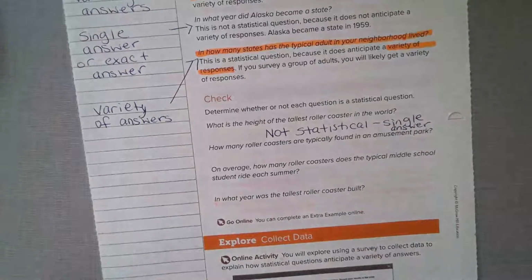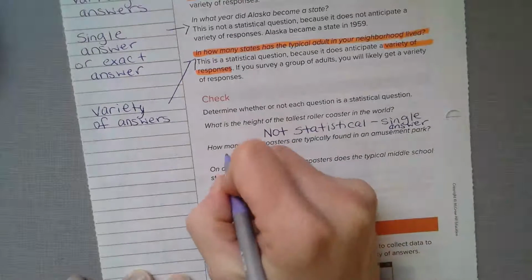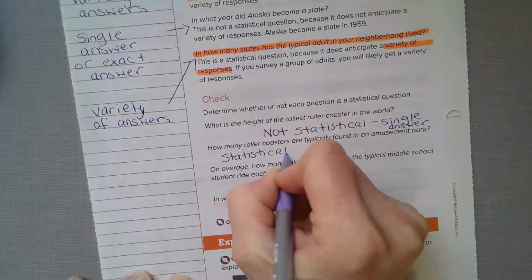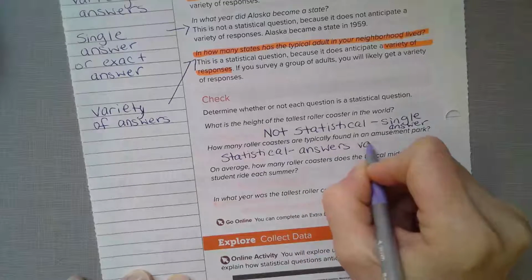How many roller coasters are typically found in an amusement park? Because there are amusement parks all over the world, and they would probably have different amounts of rides, we could say that is a statistical question. And we will say the answers vary.